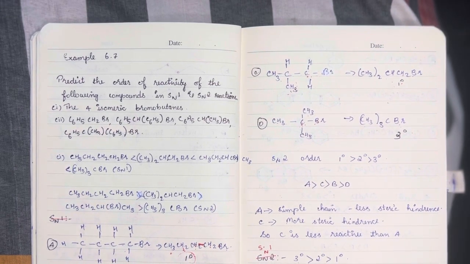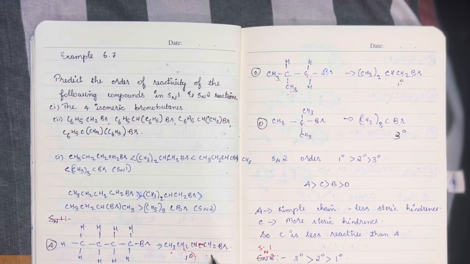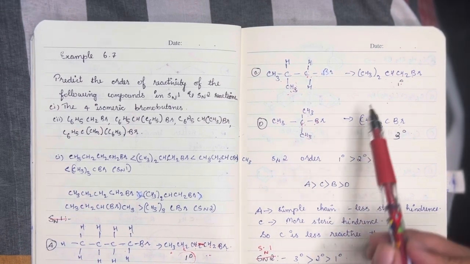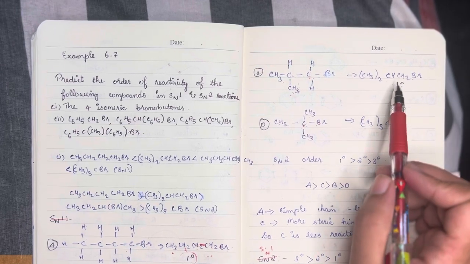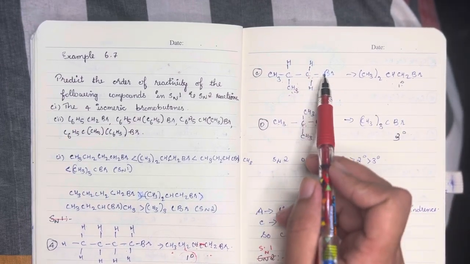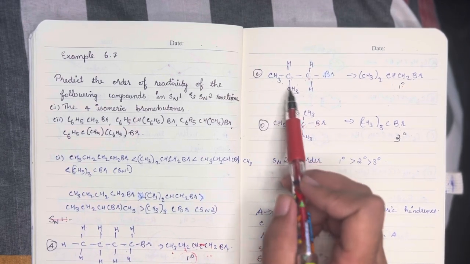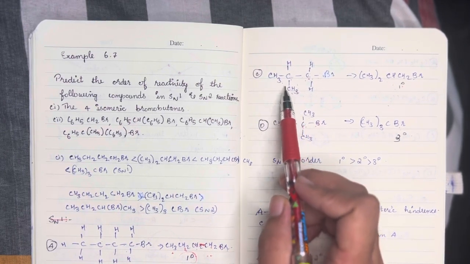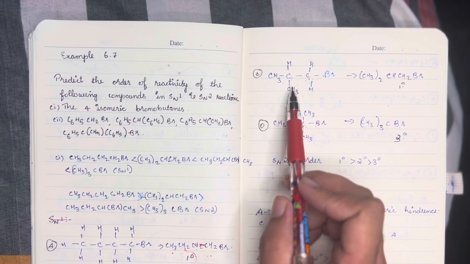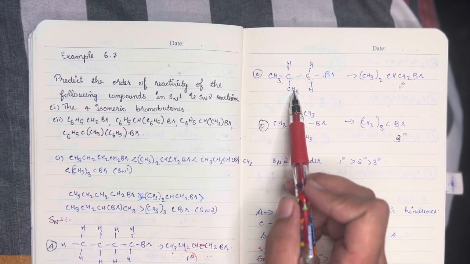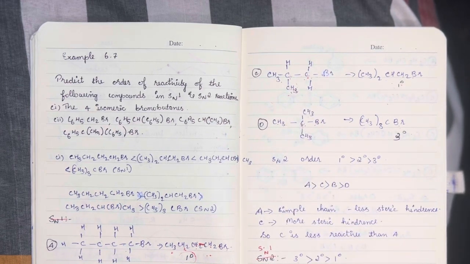You already know the bulkier the group, the lesser the reactivity. In the first example it is a simple chain and there will be less steric hindrance, whereas in C the bromine is attached to a carbon which is attached to two other carbon atoms. So the bulkier group is present, there is more steric hindrance, and so it is less reactive. So A is greater than C.